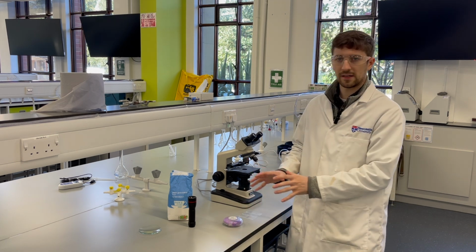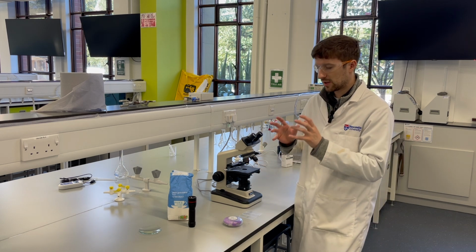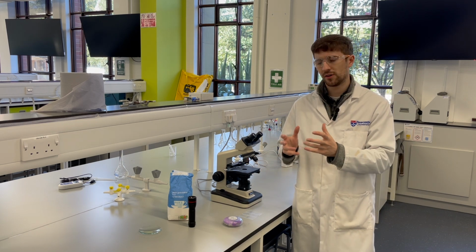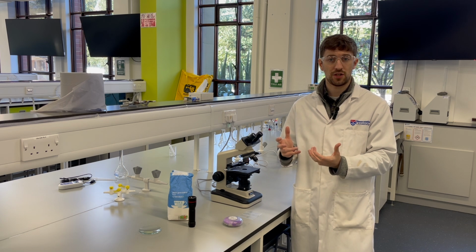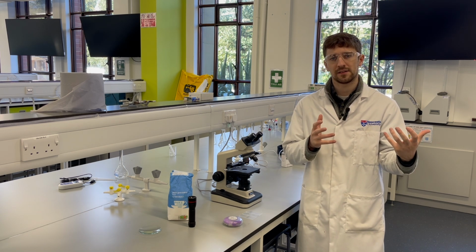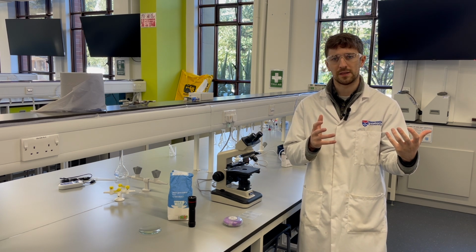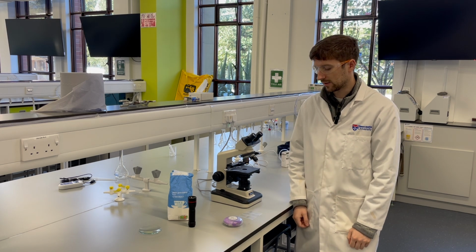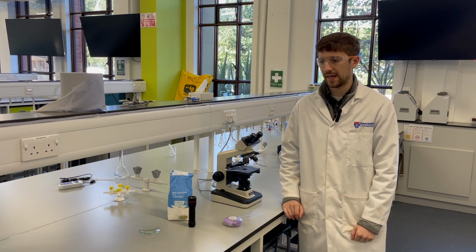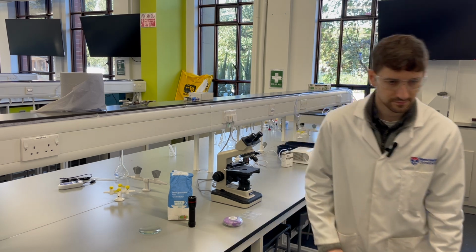So again, this station is about thinking about how the particles and their size and shape can affect that delivery to the deep lung, which is again commonly our goal for inhaled formulations.